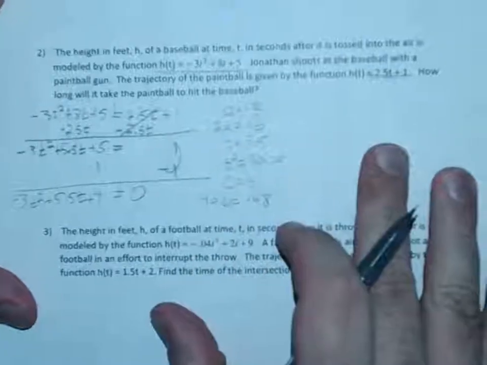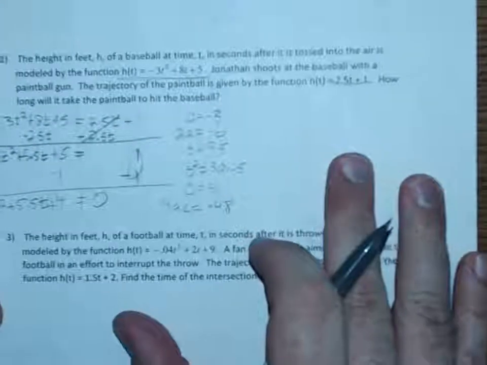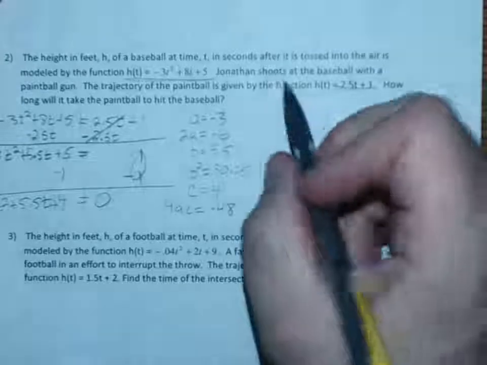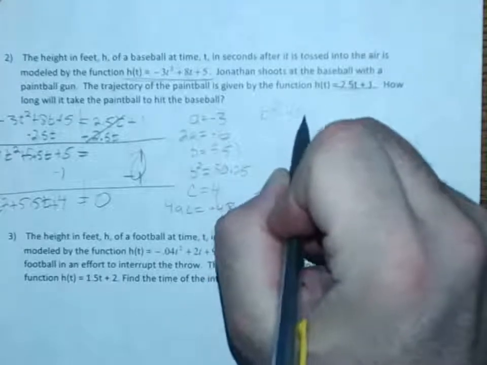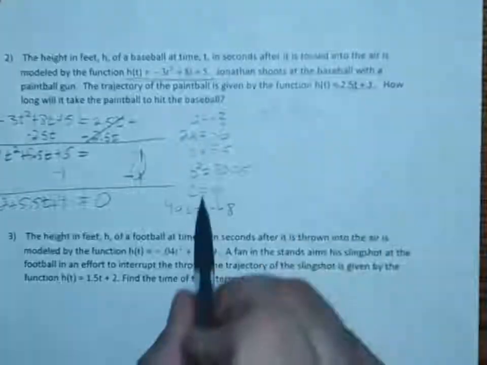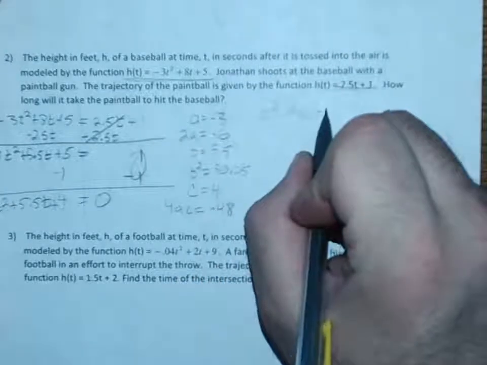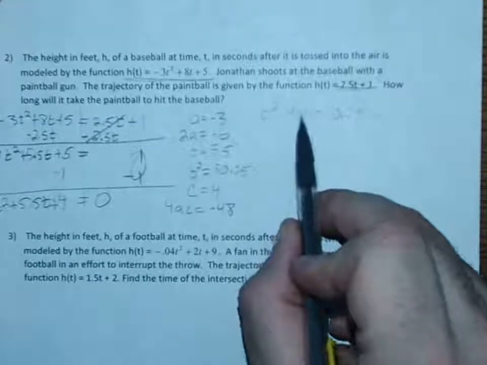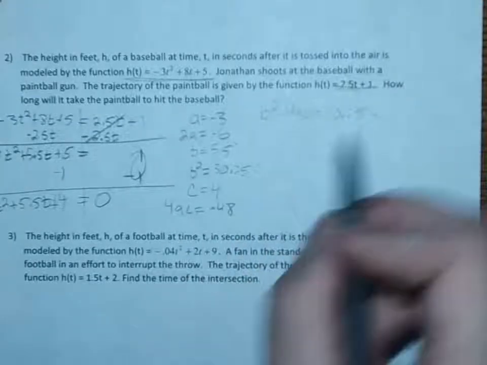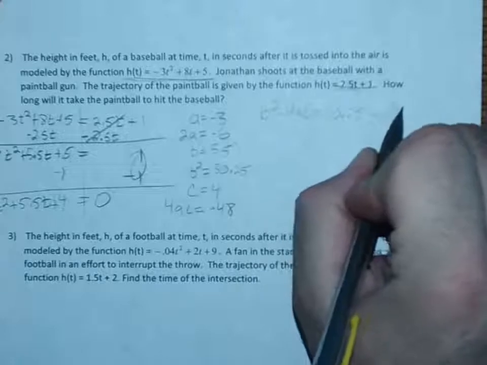So that's good. I'm going to scoot this over just a little bit so I have a little more room to write. Then I'm going to find the discriminant. Remember, the discriminant is b squared minus 4ac. My b squared is 30.25 minus my 4ac, which I calculated to be negative 48. So I'm going to put negative 48.